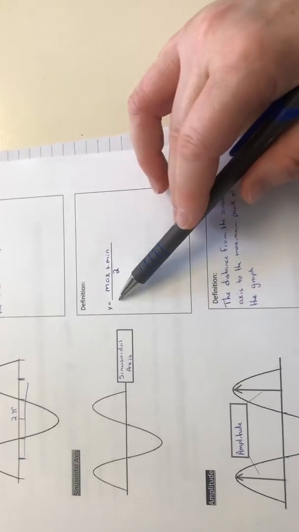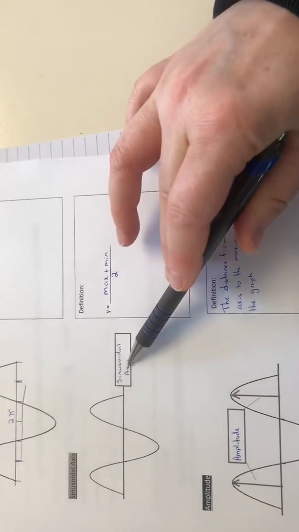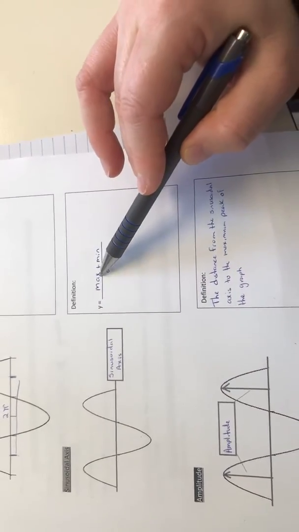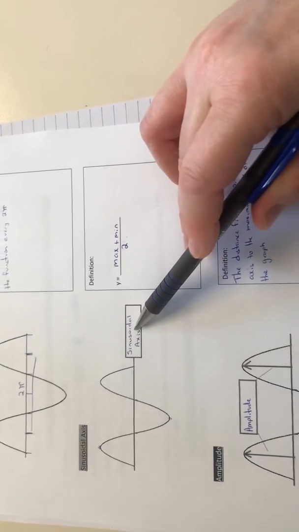the axis. And the video showed us that to determine the line of this axis, you just add the maximum point of your function with the minimum point and divide them by 2. Whatever value that is, that is what this line, this sinusoidal axis, will be.